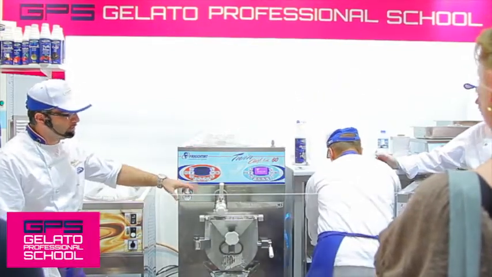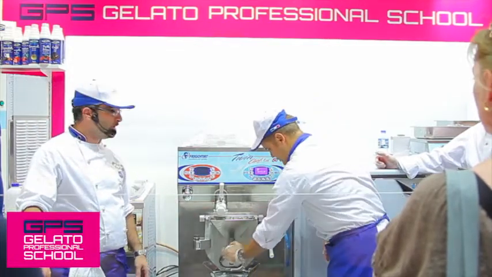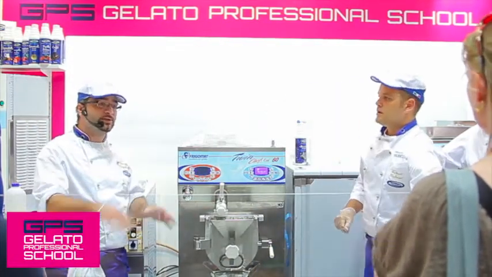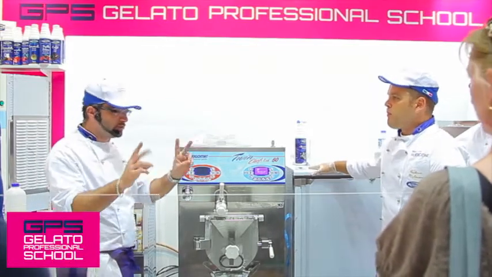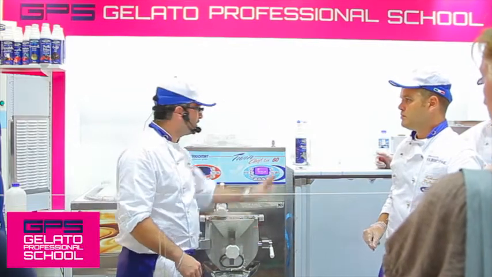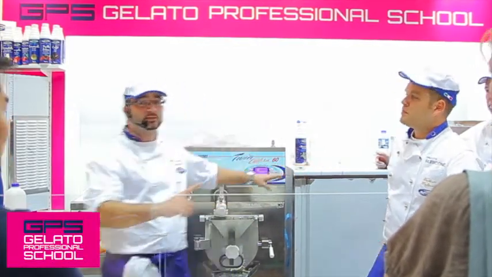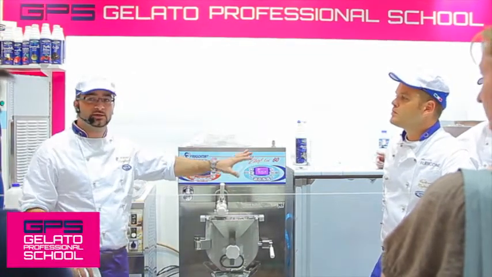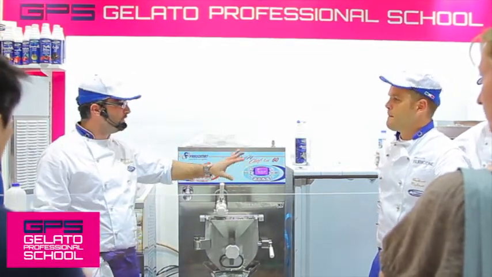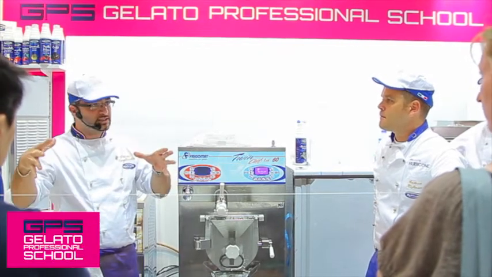Now we blast it. The blast freezer is a machine that will reach minus 40 degrees. There are two ways. One is we make the ice cream, extract it, blast freezer, and straight away in the display. In this case, we keep the container for 7-10 minutes in the blast freezer. We need to create a kind of crust on the ice cream.